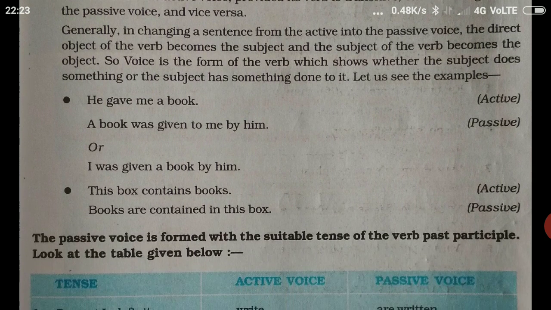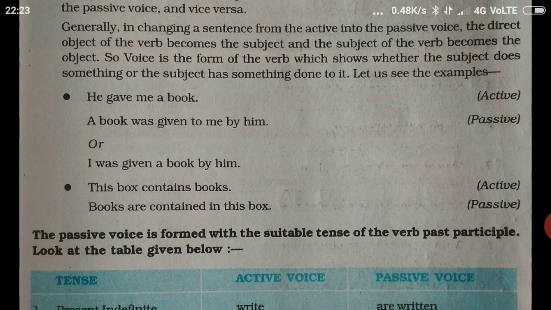Now the next, another example for you: this box contains books. Your sentence is in present tense, right? So here books will become your subject. Books is plural, that's why you will use here are. Books are contained in this box, right? This will become passive, right?